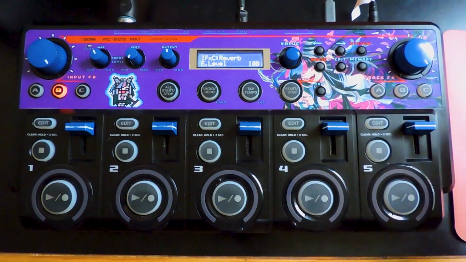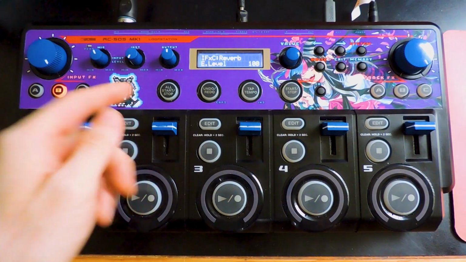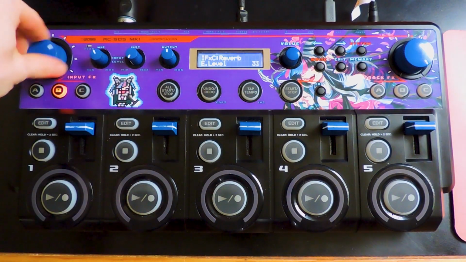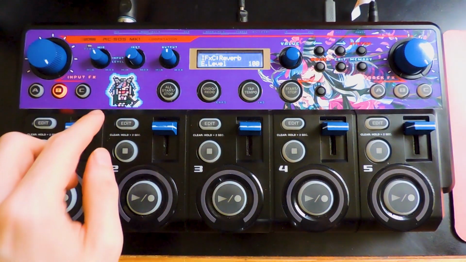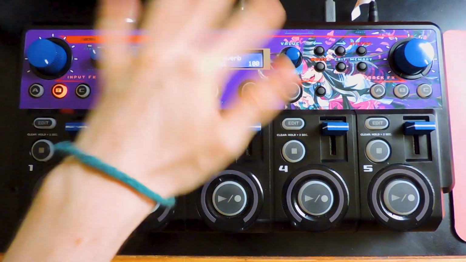Effect level is how loud your reverb will be compared to your input. And this is what is controlled by the knob. This is one of the most useful things that the knob controls. And again, more on this later.